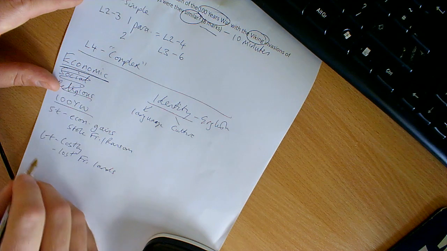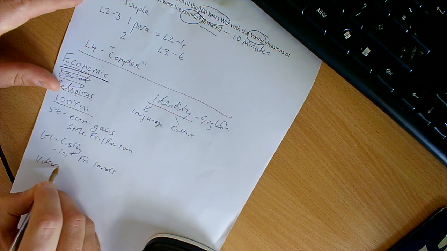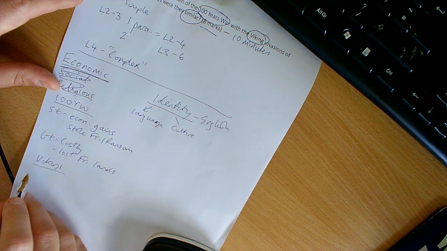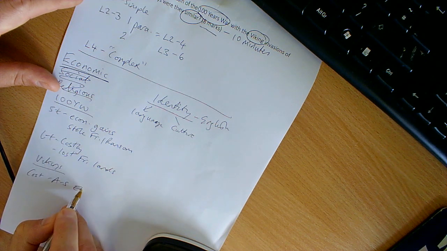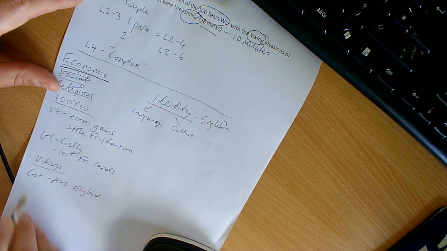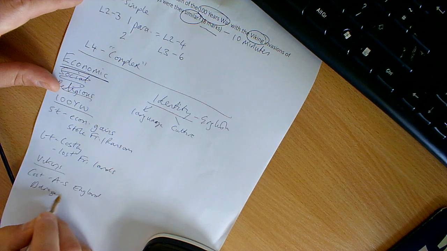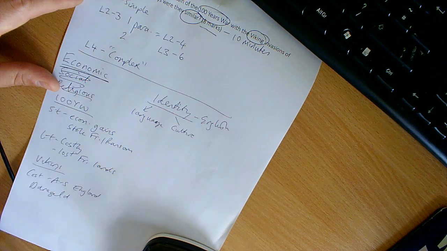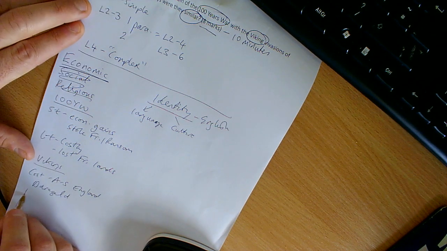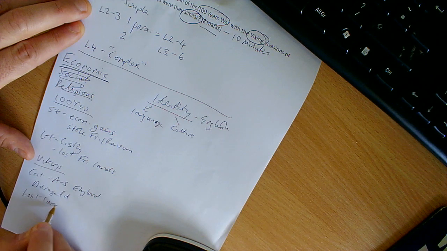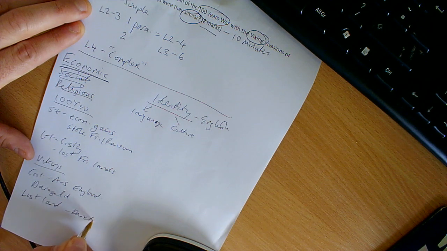In terms of the Viking invasions, again, there are costs to Anglo-Saxon England, especially in terms of Danegeld, which has to be paid in order to prevent continuing attacks, and also, of course, lost land, Danelaw.